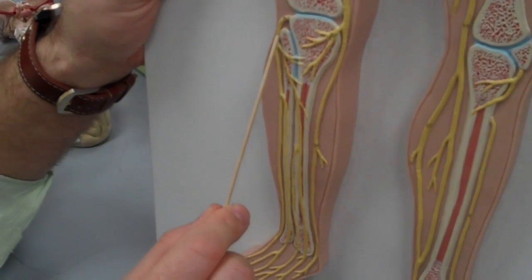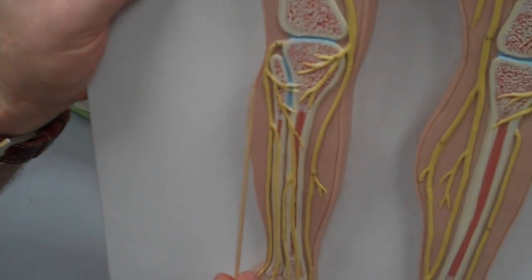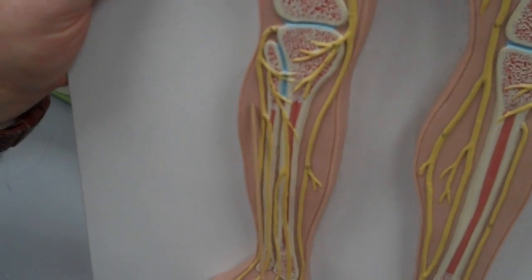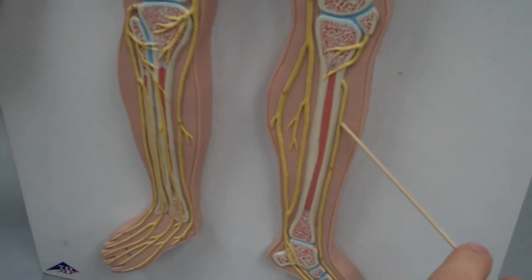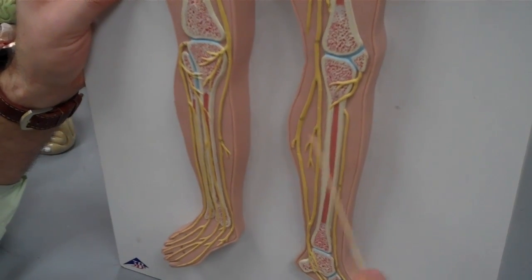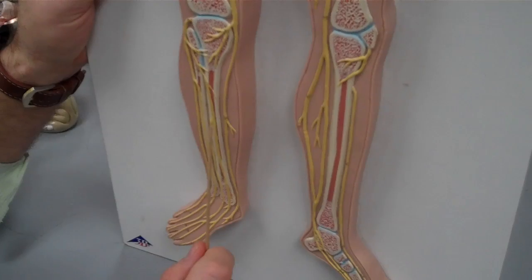And that common peroneal splits into a superficial peroneal and a deep peroneal. And your deep peroneal nerve deals with all of your anterior compartment muscles, which are all of your dorsiflexors of the foot. And the superficial peroneal nerve stays superficial and deals with the sensory to your leg.